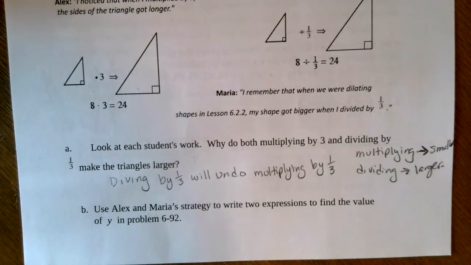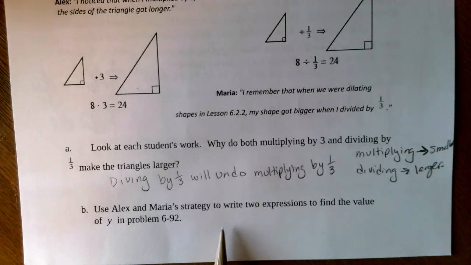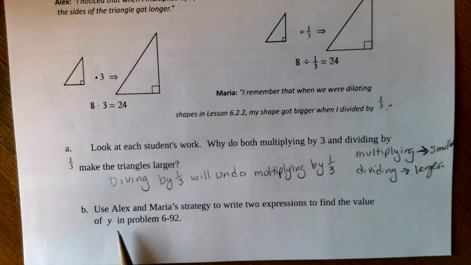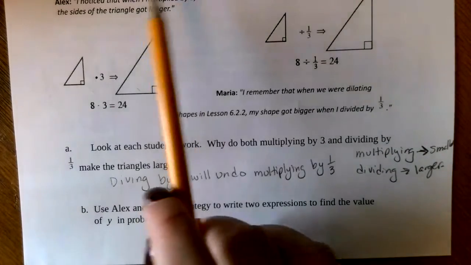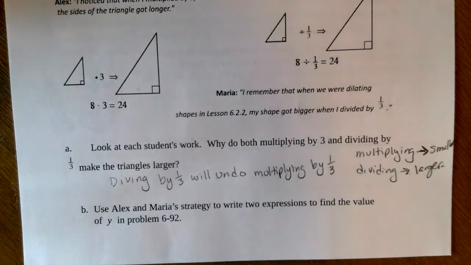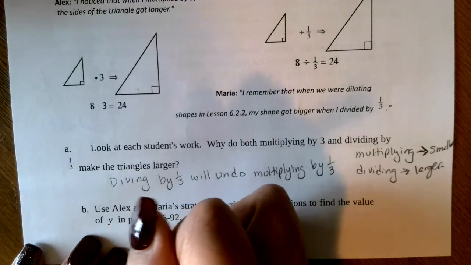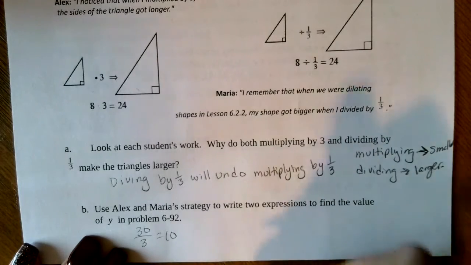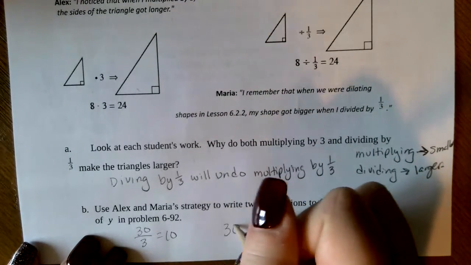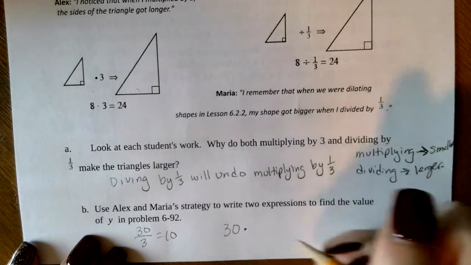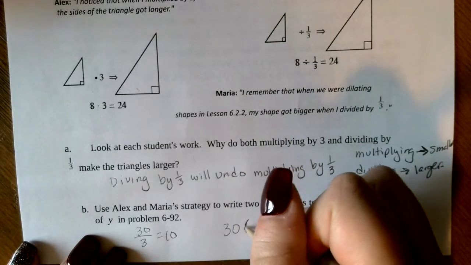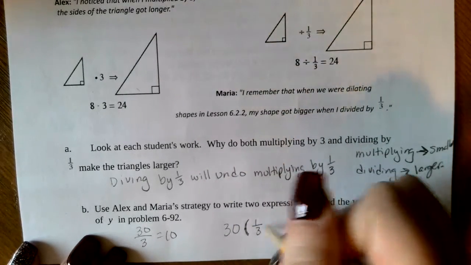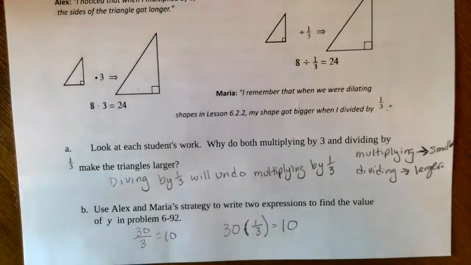Then for letter B, use Alex and Maria's strategy to write two expressions to find the value of y in both problems. Remember, y was the diagonal part. You have your sheet in front of you, so that should help. So we had 30 divided by 3 equals 10. We're just rewriting that information that we had up top. And then also 30 times, you can either do the little dot or the parentheses like I like to do, 1/3 is also going to equal 10. We just want to see that you know both ways to solve that.